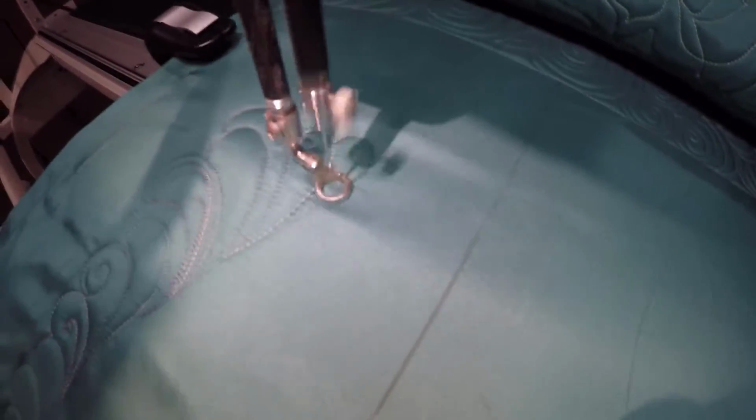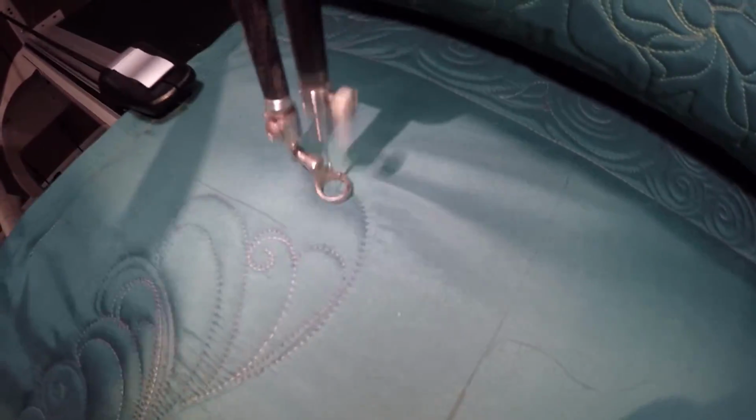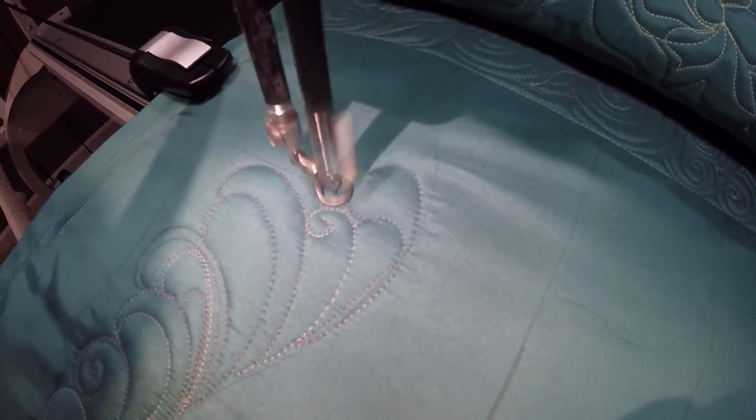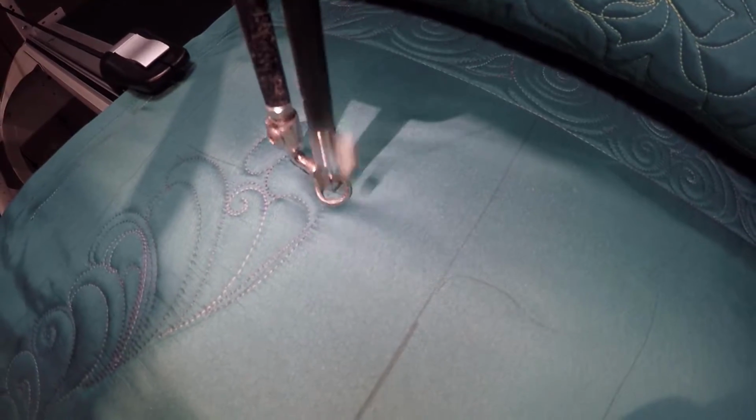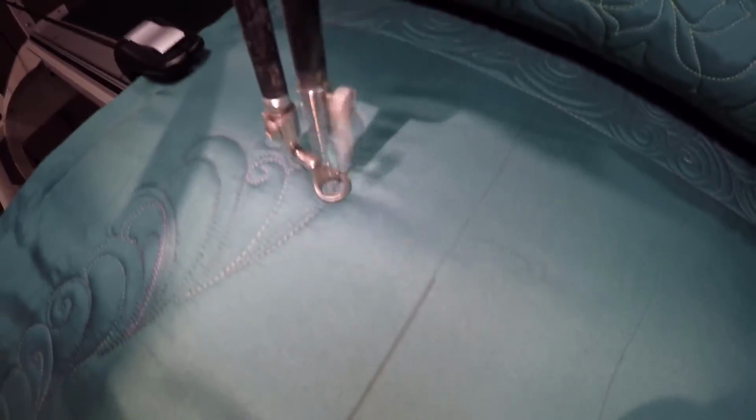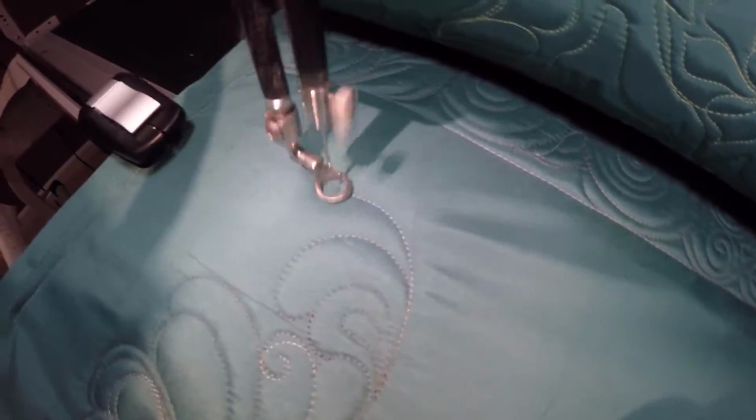If you notice, there's no particular rhyme or reason to how I'm quilting these feathers. And I'm actually going to get a fancier one in there. It felt too big and fat and open.